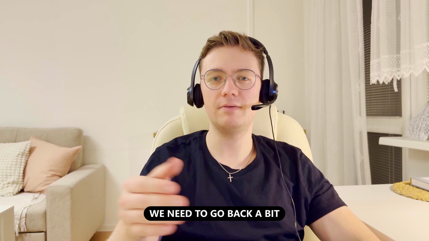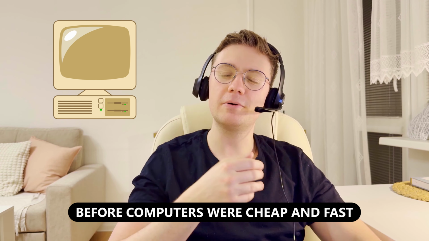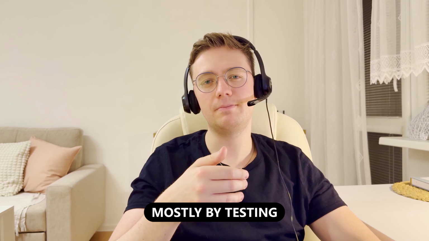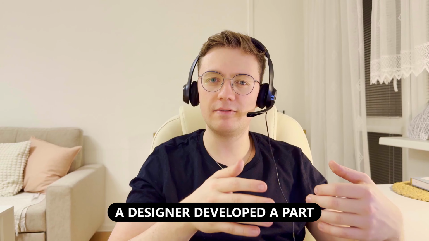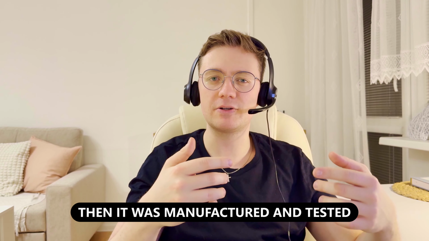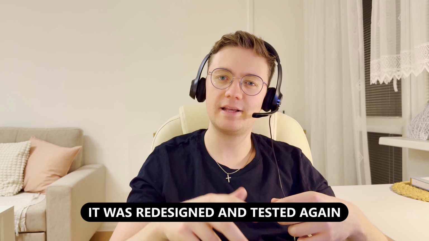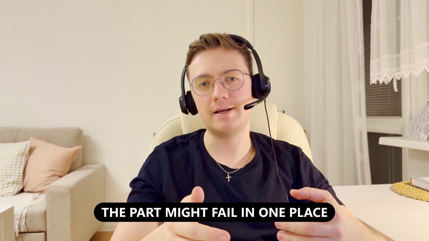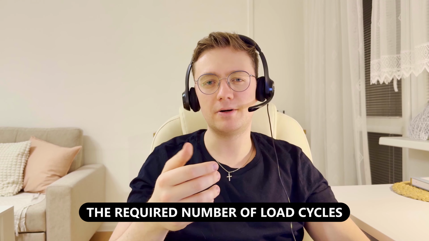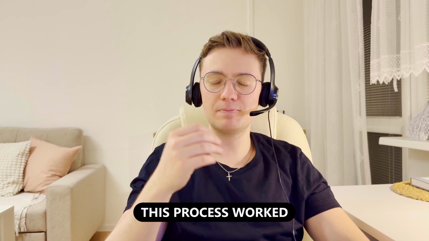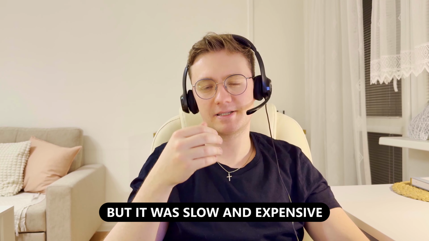To explain FEA, we need to go back a bit. Before computers were cheap and fast, engineers developed the parts mostly by testing. The designer developed the part, then it was manufactured and tested. If the part failed, it was redesigned and tested again and again. The part might fail in one place and after redesign in another. This cycle repeated until the part survived the required number of load cycles. This process worked, but it was slow and expensive.